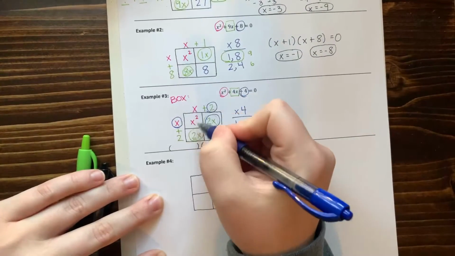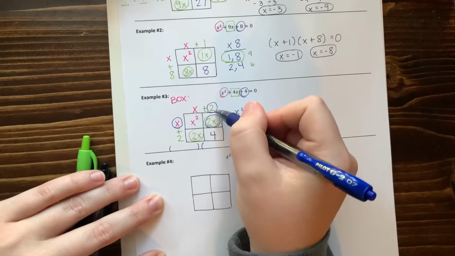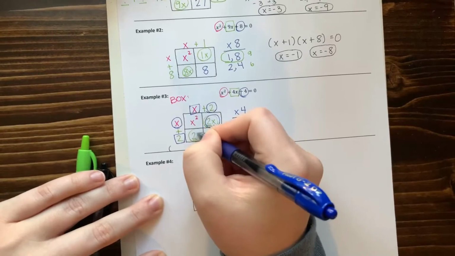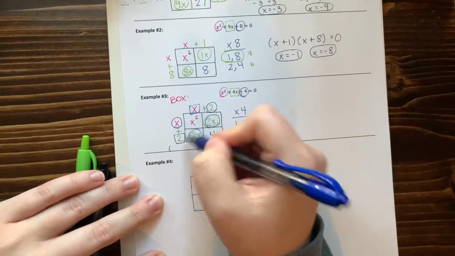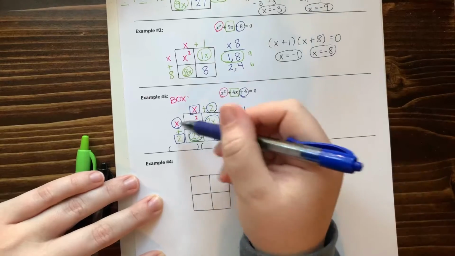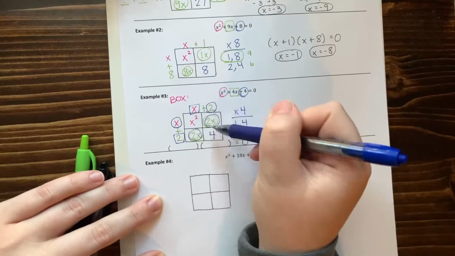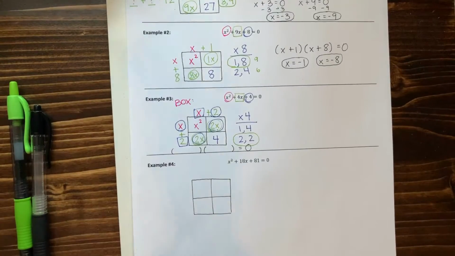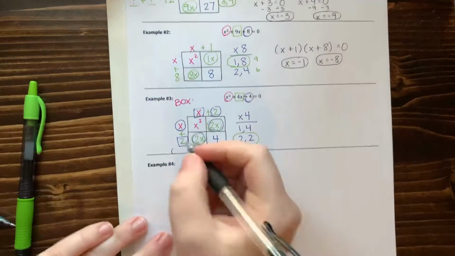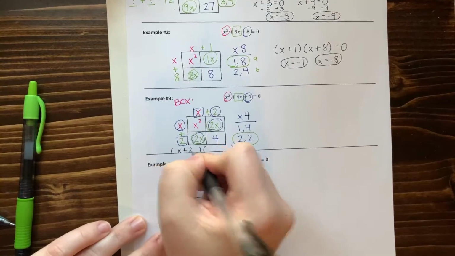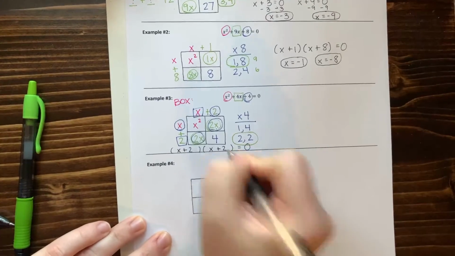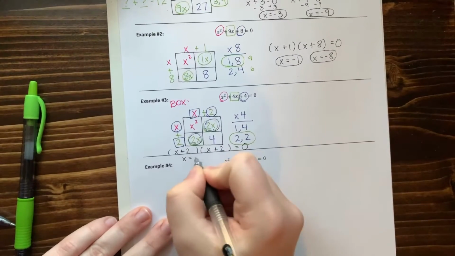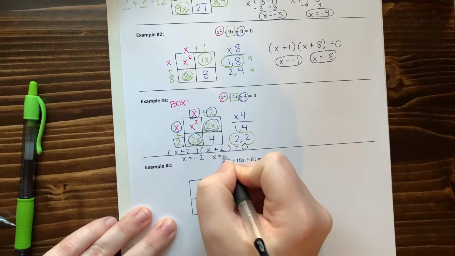So again, x times x is x squared. x times 2 is 2x. 2 times x is 2x. And then again, 2 times 2 is 4. So it should work out that row times column multiplied together gets you what's in that box. So finally, I ended up with my factors being x plus 2 times x plus 2 equals 0. Then my roots would be x equals -2 and x equals -2.